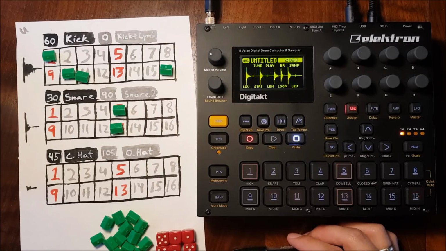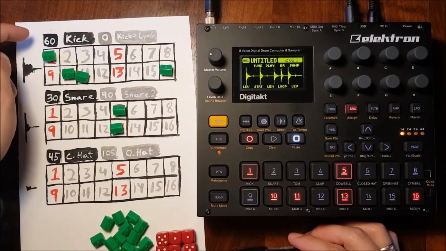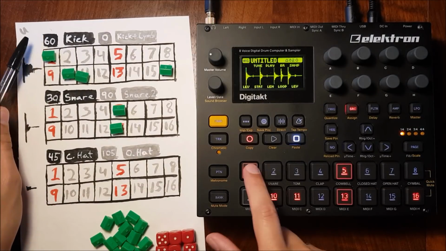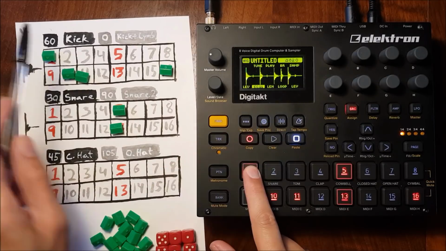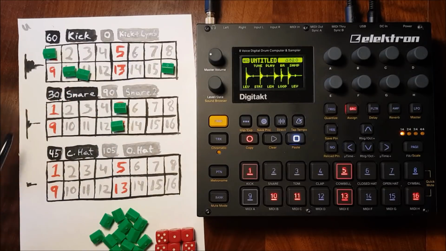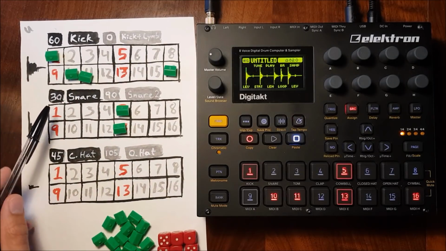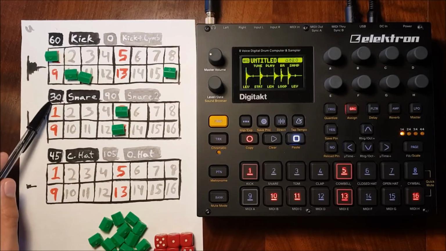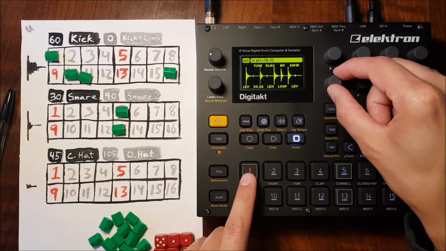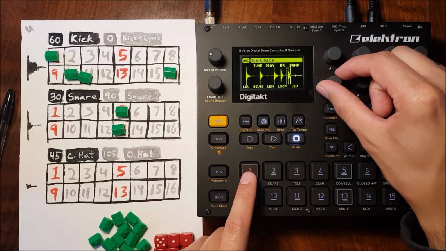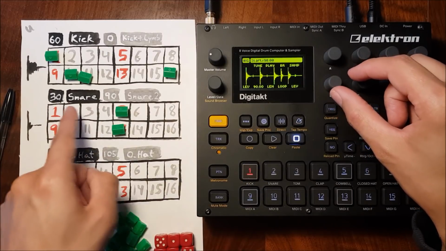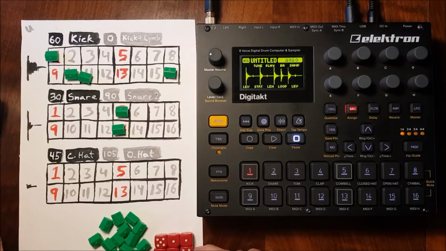There's also, yeah, I've mapped out these starting points. At 60, which is this part, we have the kick. And at 0, we have the kick with a cymbal. And there's sort of the same thing going on here with the snare. We have a snare with the cymbal behind it, and we have a snare without the cymbal behind it. So there are two different snares, but it's very subtle.